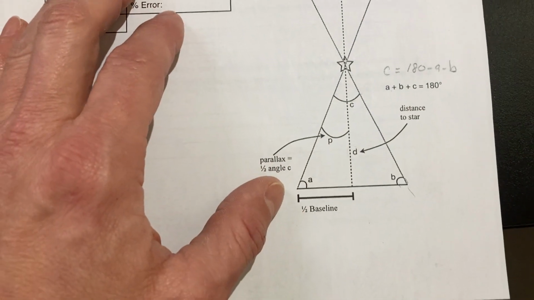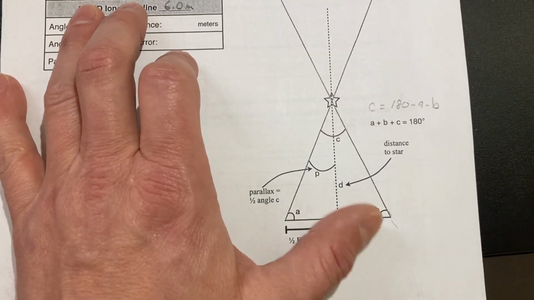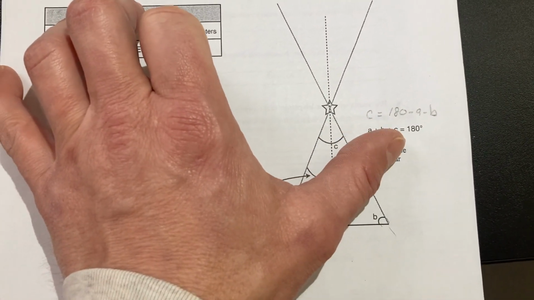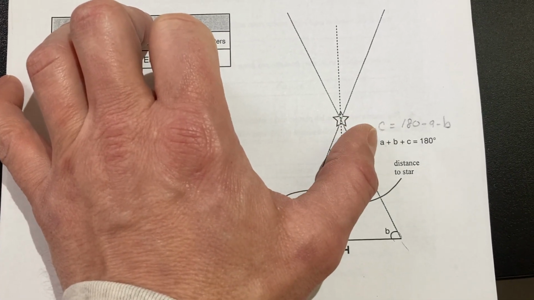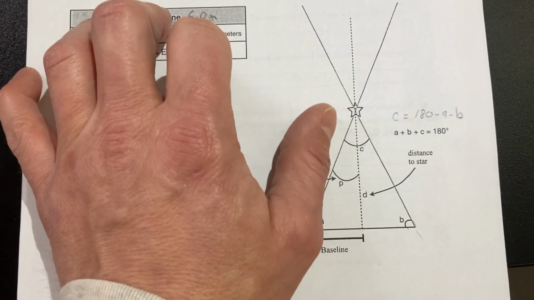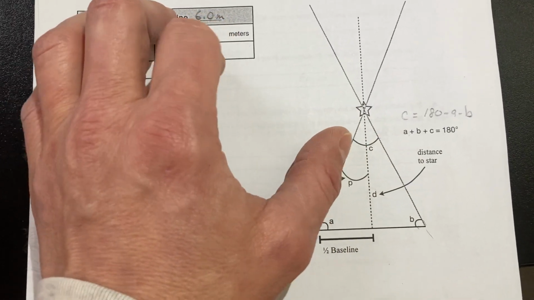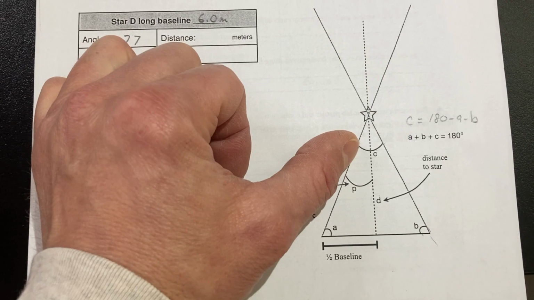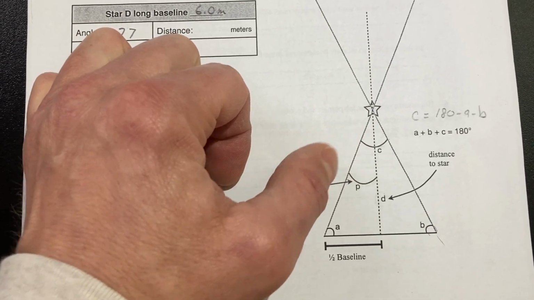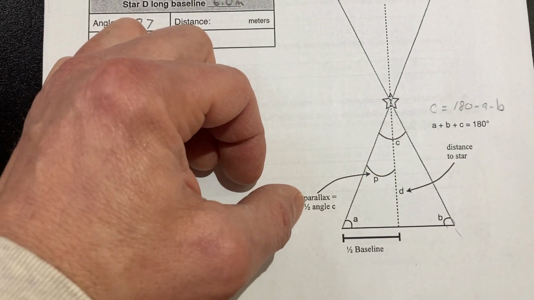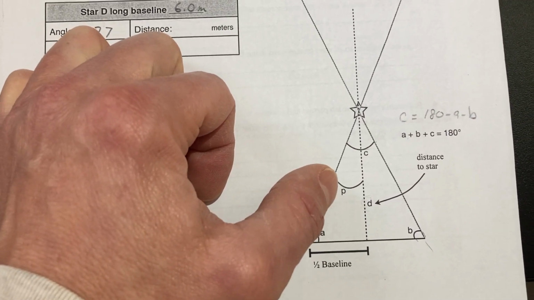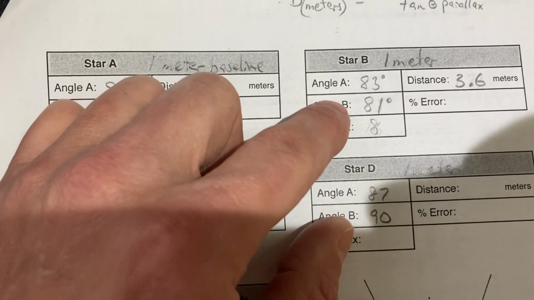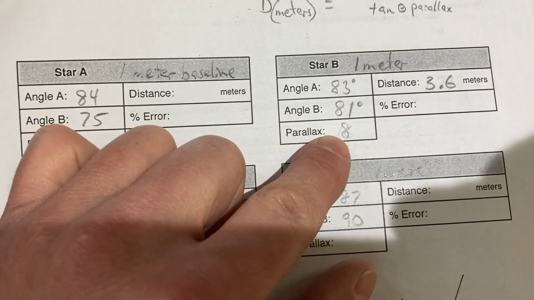And it's just like making a triangle here. So angle A, angle B. Well, since A plus B plus C equals 180, I could rearrange that equation. As long as I subtract A and B from 180, I know what C is. Well, C is not parallax. C is twice parallax. I need to divide C by 2 in order to get my actual parallax angle. And that's going to be in degrees. So when I subtract both of those from 180 and divide by 2, I get 8.